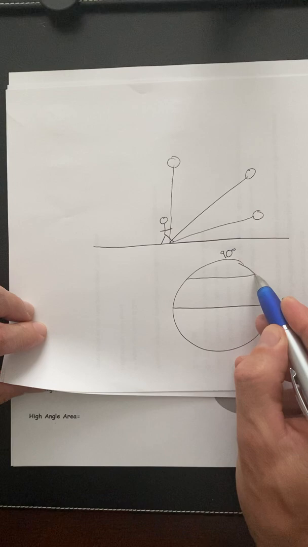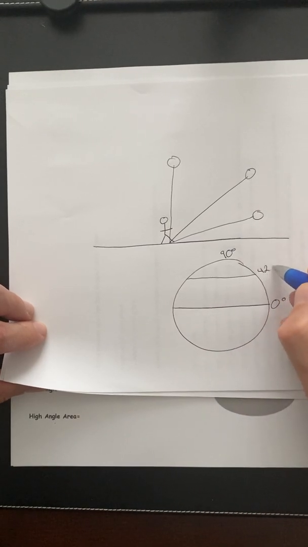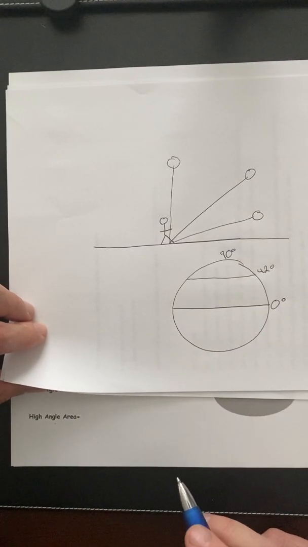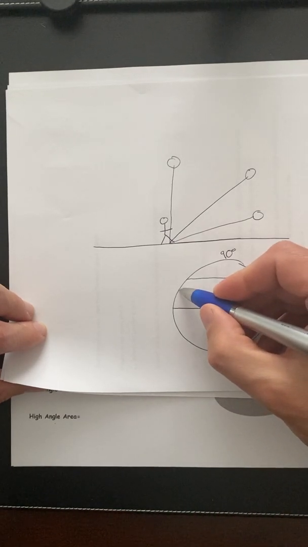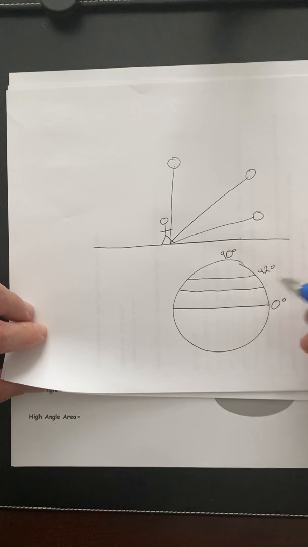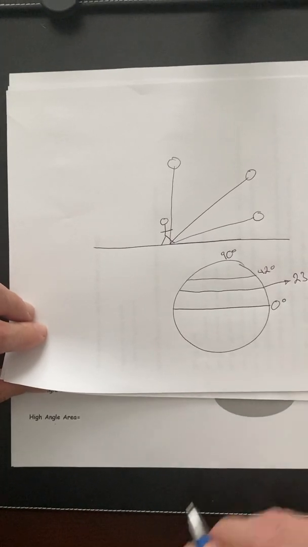We'll say that if this is 42 degrees north, the highest the sun will ever get directly overhead as far as latitude's concerned is this line of latitude here, 23.5 degrees north.